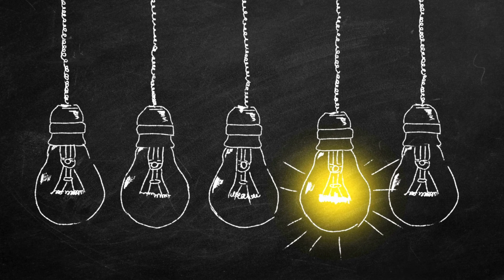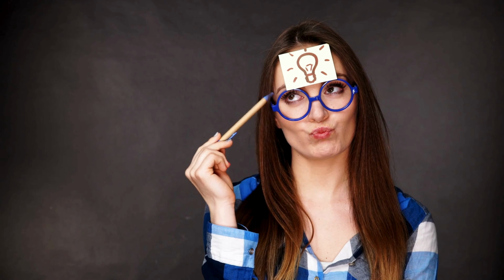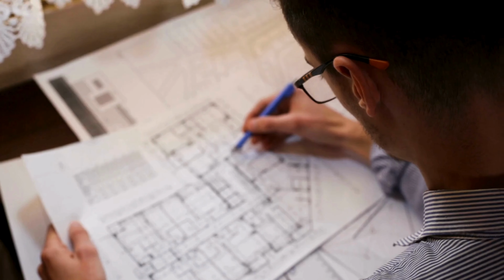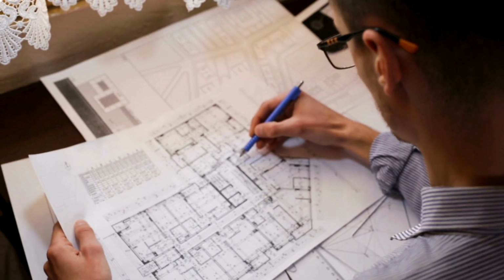Simplify. Use your own words to summarize the core ideas. Aim to make the content as straightforward and concise as possible. Organize. Group related concepts together. For example, when studying a historical event, break it down into causes, main events, and consequences.